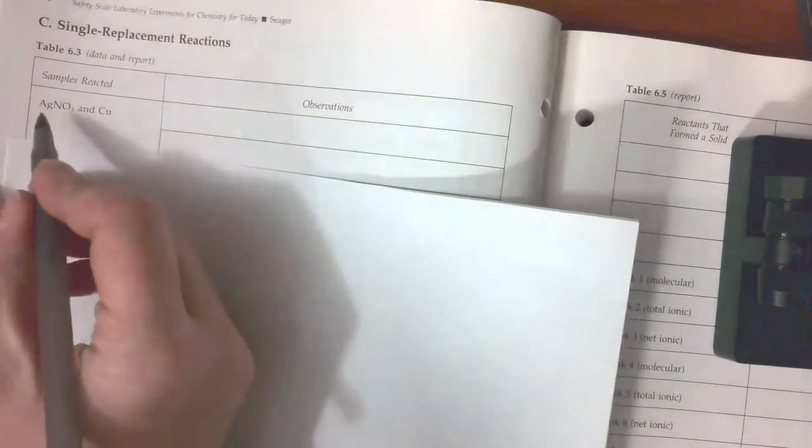So when I'm looking at this first reaction, I have AgNO3 and copper. So again, the lab book helps us understand what's going on, or I will show you what's going on. So we have AgNO3. That was a liquid, but it was an ion that's dissolved in water. So I'm going to put, this is the aqueous phase.